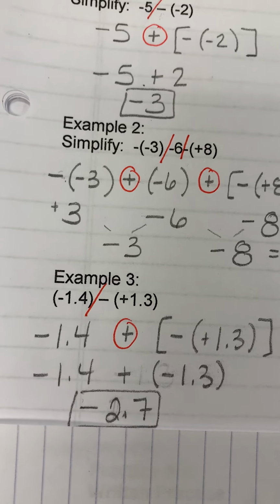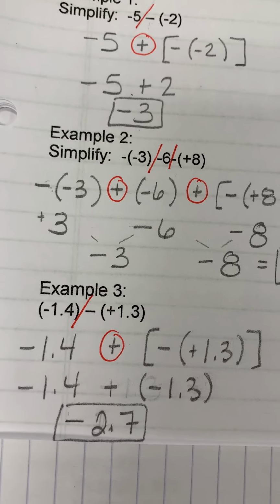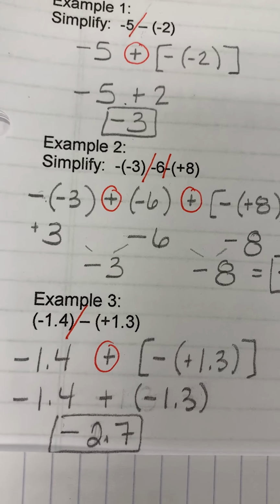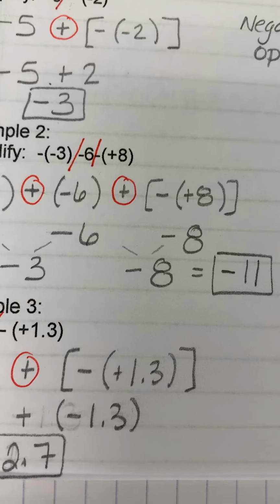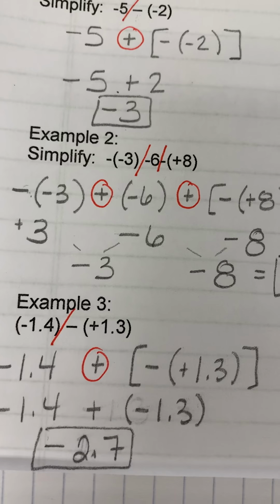is a -2.7. Notice that we're practicing the use of our grouping symbols. So I'm using those brackets and parentheses to group my symbols and my terms, okay?